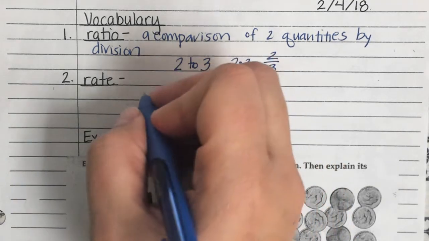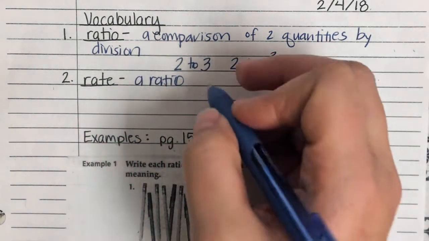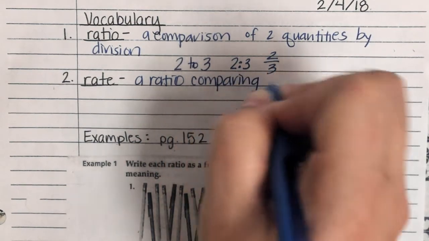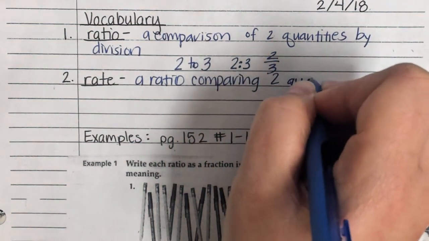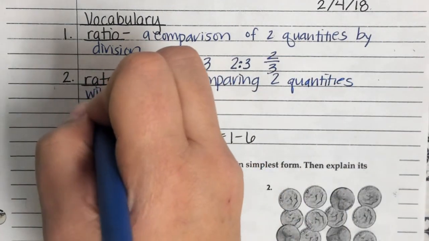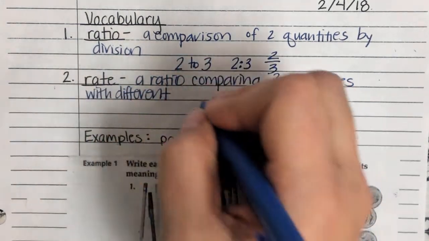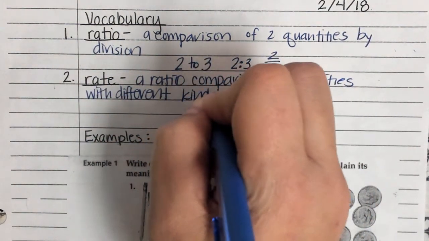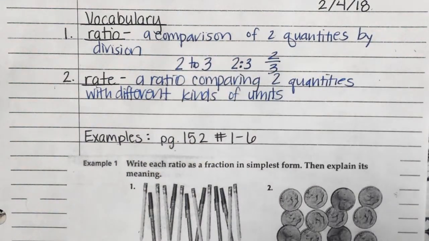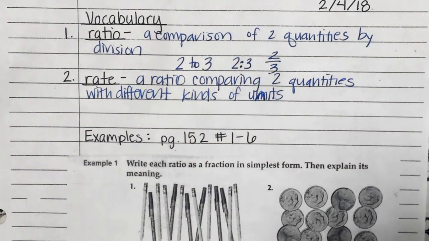So a rate is now a specific type of ratio. So a ratio comparing two quantities with different kinds of units. So like measurement, okay? And that is units. I'm sorry. Make it look not like an M. So with different types of units.